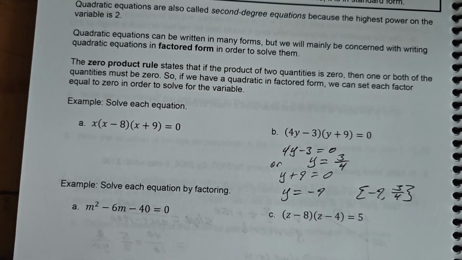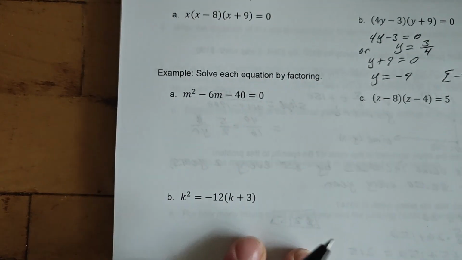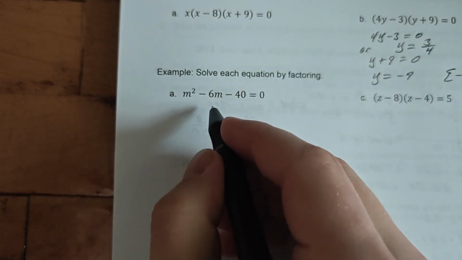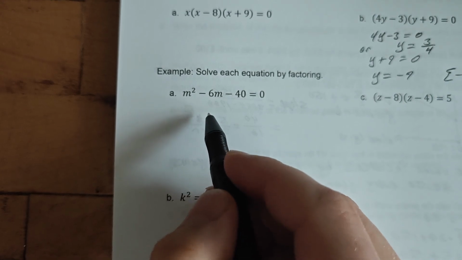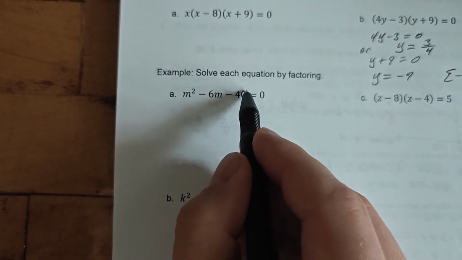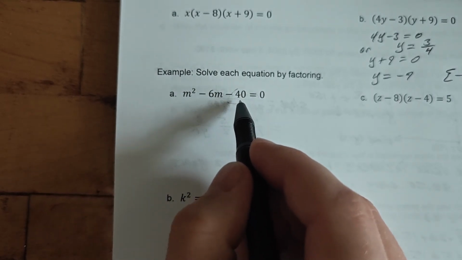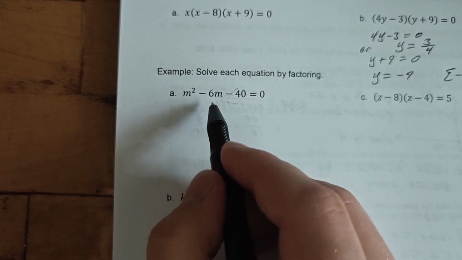That works great if you already have a polynomial factored. If you don't, however, you need to go through different methods of factoring. Here we can use the sum product rule, which says look for two things that multiply to equal this term, add to equal this term. Two things that multiply to equal negative 40, add to negative 6.